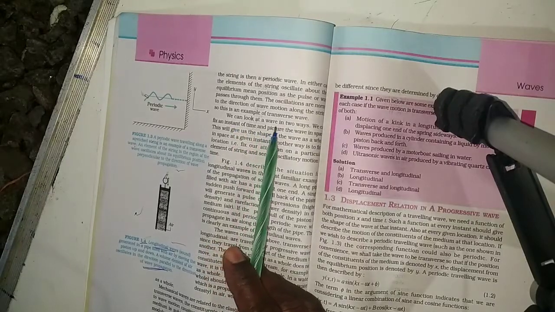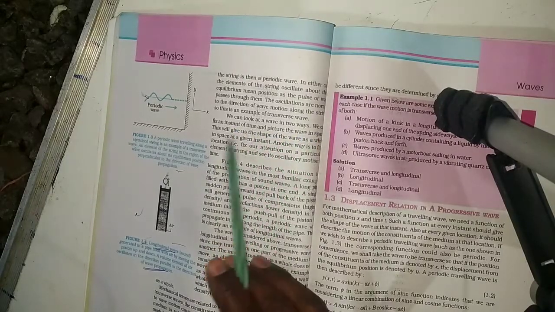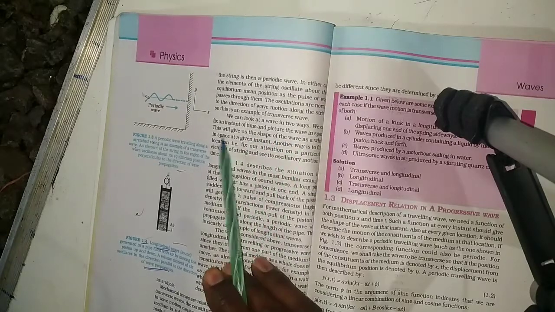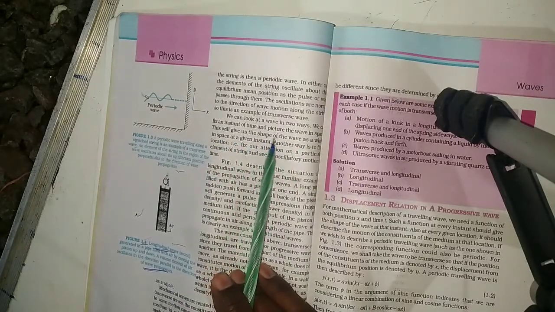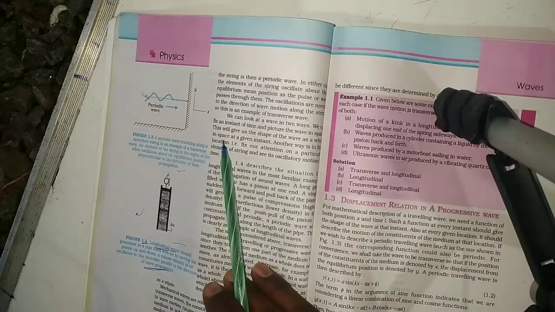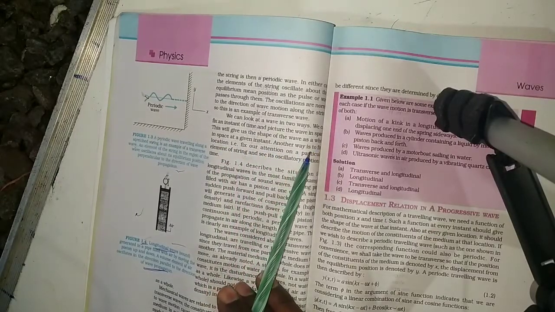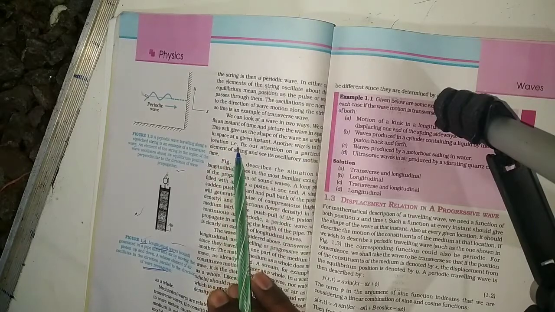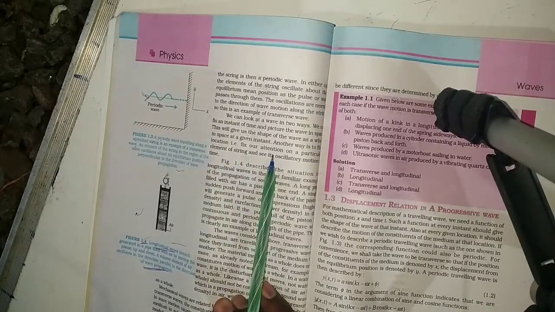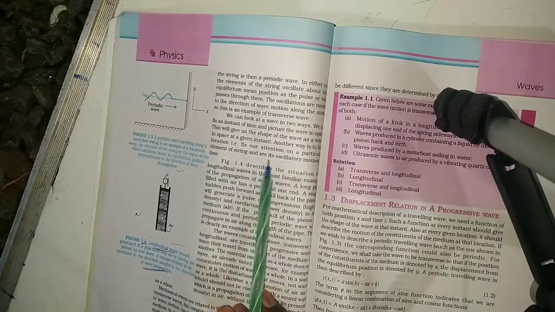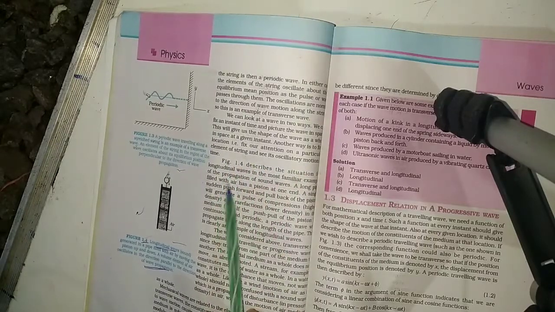We can look at the wave in two ways. We can fix an instant of time and picture the wave in space. This will give us the shape of the wave as a whole in space at a given instant. Another way is to fix a location, that is, fix our attention on a particular element of the string and see its oscillatory motion in time.